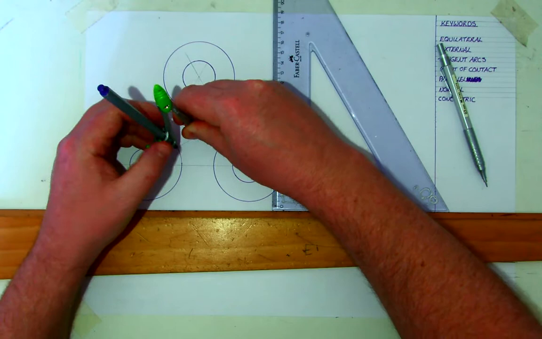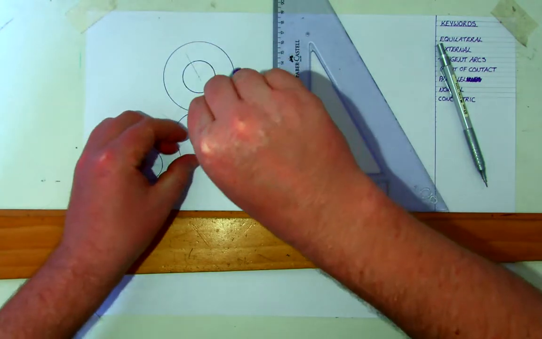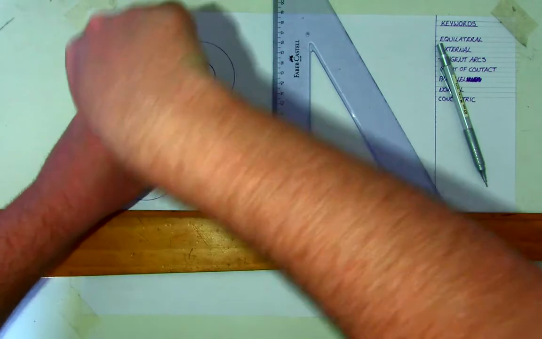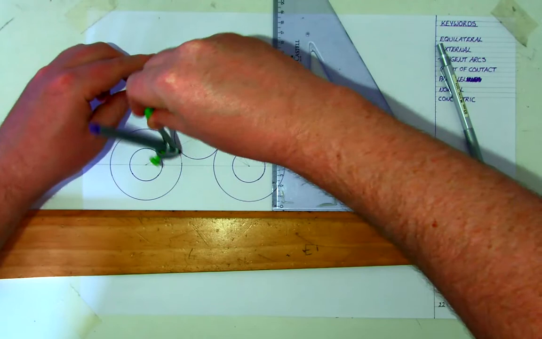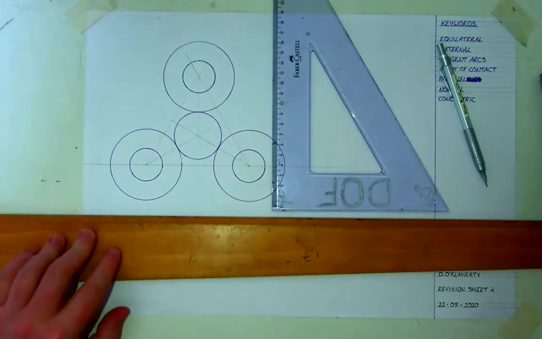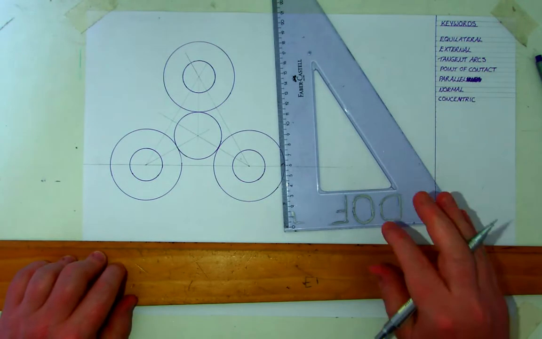So I just measure out the radius on my compass. And I can draw it in there like that. And it should fit right in there. Nice. So there's our circle in the center. Okay, and all we've left to do is these tangent arcs on the outside.